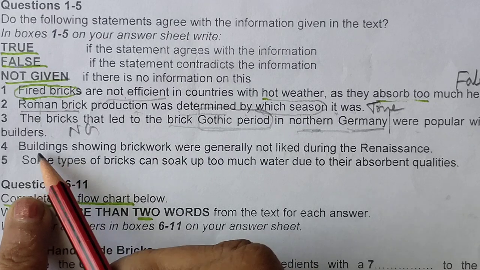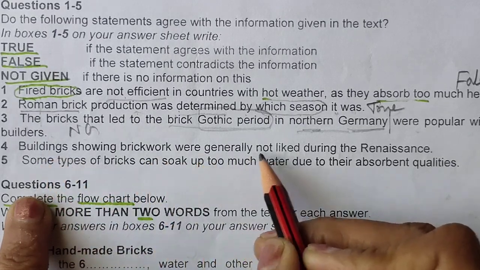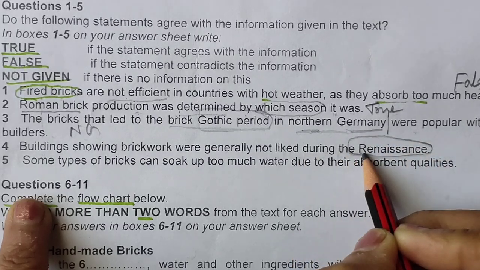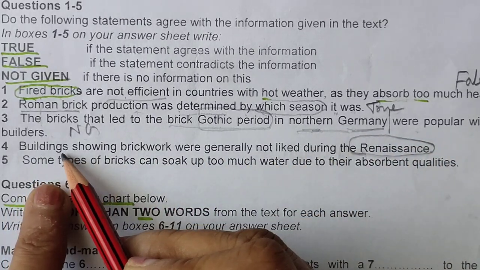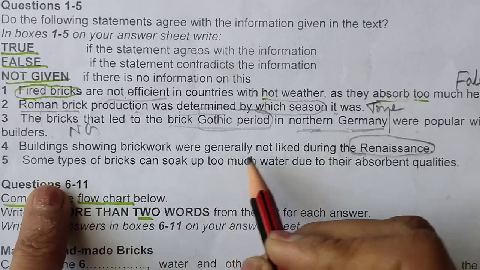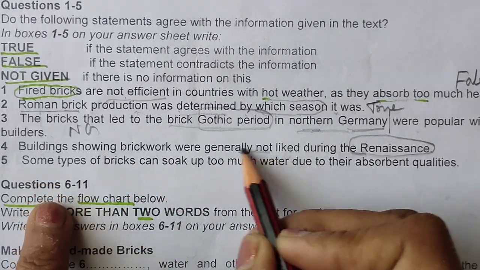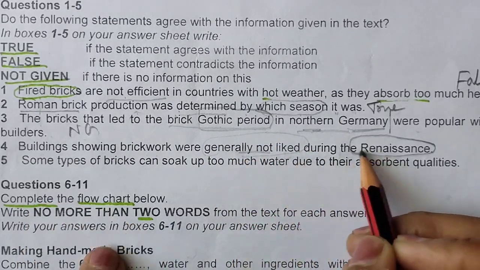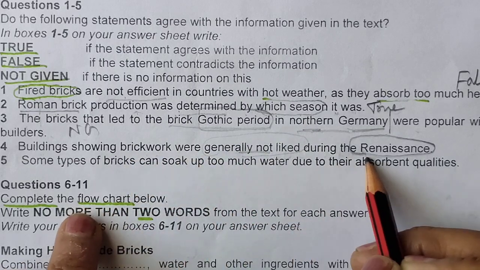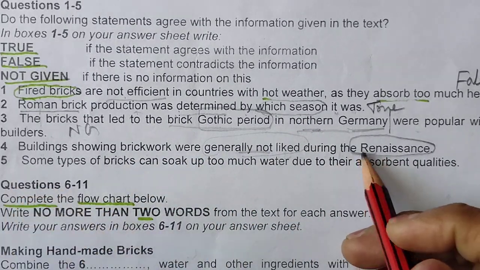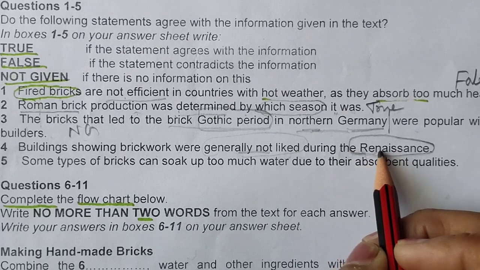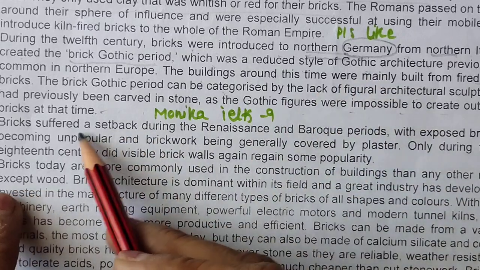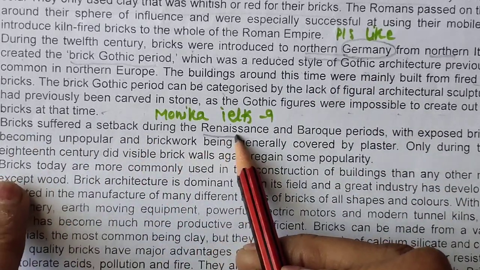Now the fourth question: buildings showing brickwork were generally not liked during the Renaissance. Okay, so I will look for this word first, and then we will try to find whether buildings showing brickwork were generally not liked. If they were popular, then definitely false. If they are not talking about any brickwork in this time, then not given. Okay, let's find this word. So we have done this paragraph for the Germany question. Now let's find the word we have found.